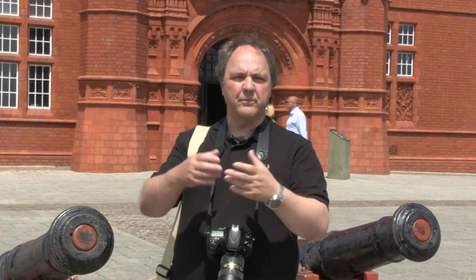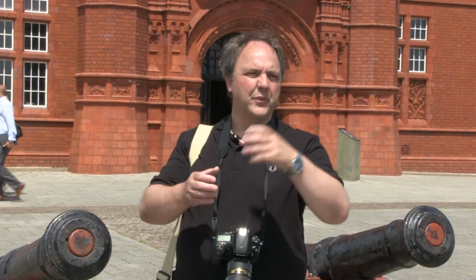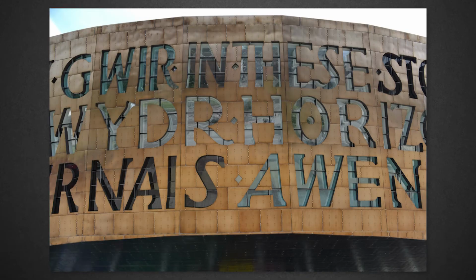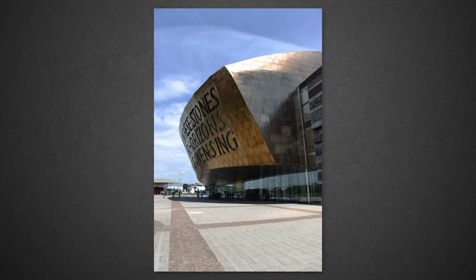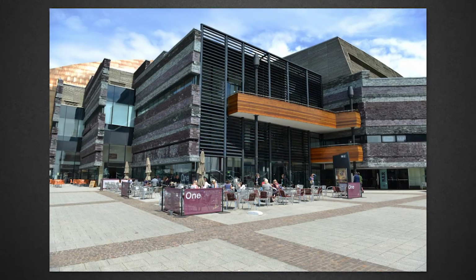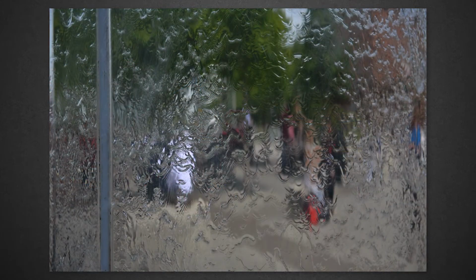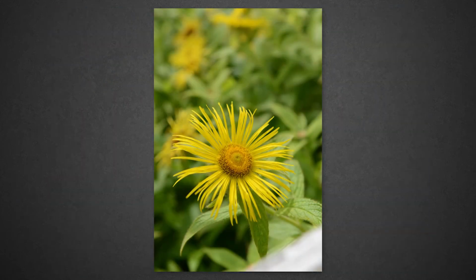If you're thinking about composition and lighting and focusing, switch to program mode just while you're practicing. That way you do not have to think about that. You can think about the other important things, just to give your mind some creative freedom. Don't be afraid to experiment and have fun with your photography.